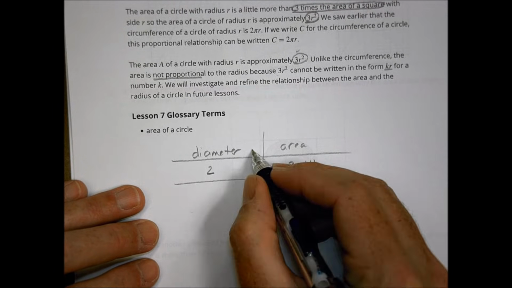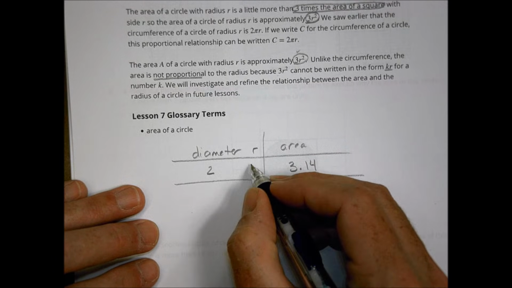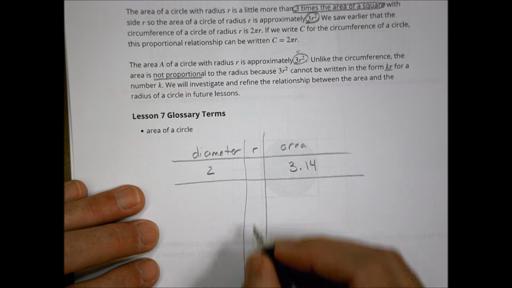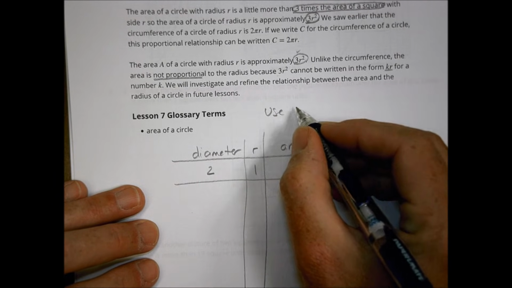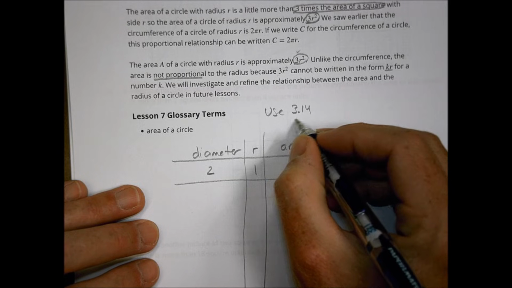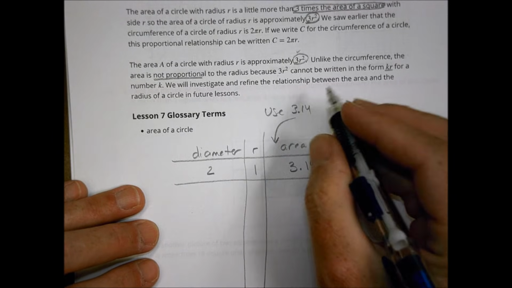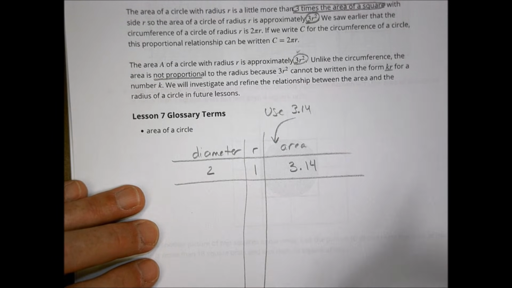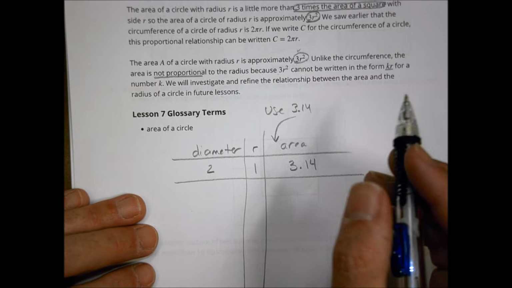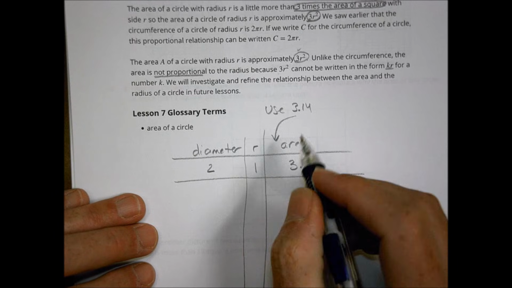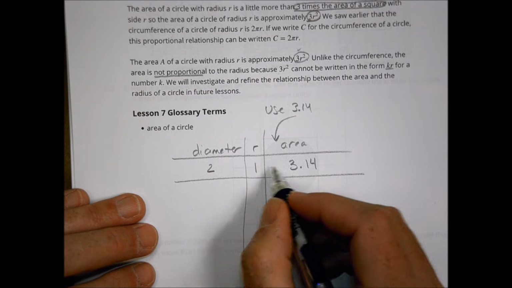And that's because our radius is half a diameter, which is 1. So we take that 1 and we're going to use 3.14 as our multiplier here. Okay, we could use 3 like we talked about right up above, but we're going to just use 3.14 for now. Okay, so if I put that number in there and multiply by 3.14, I get that.